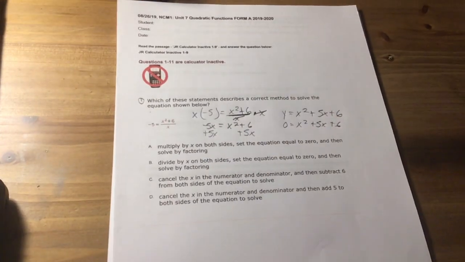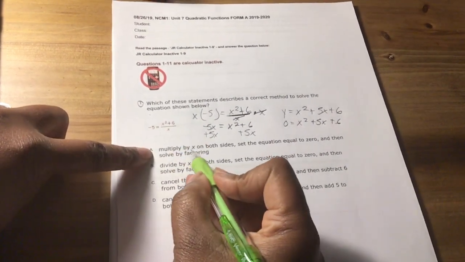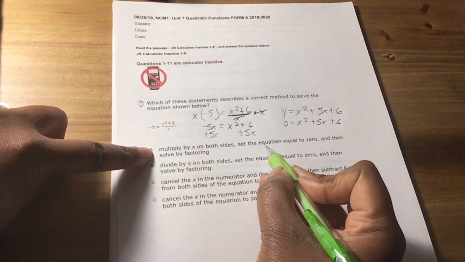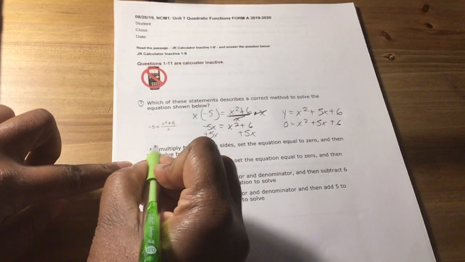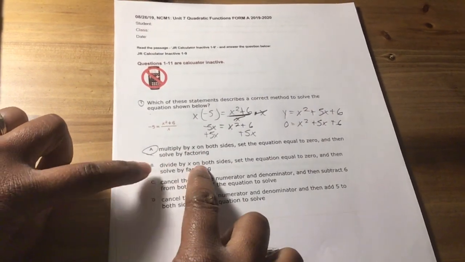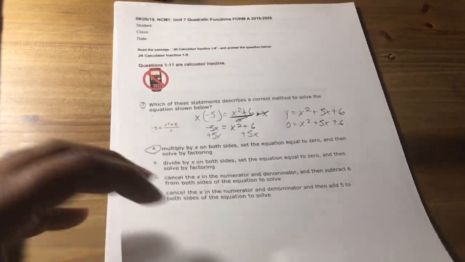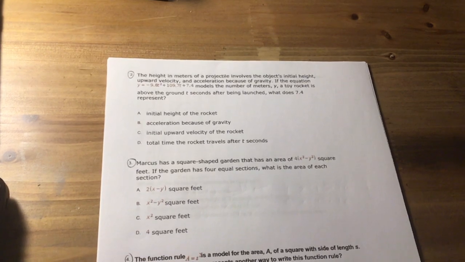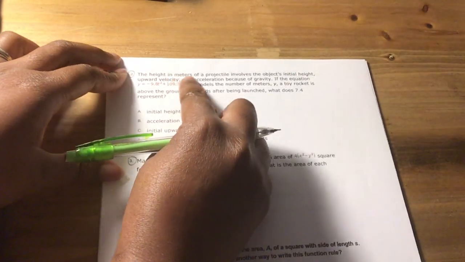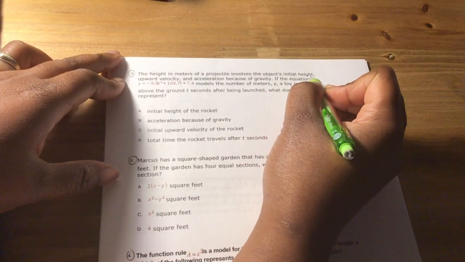Okay, but all they wanted to know was what to do first. So the answer choice is multiply by x on both sides and set the equation equal to 0, then solve by factoring. That is what you do. Not divide by x, no. Not cancel out x, no.